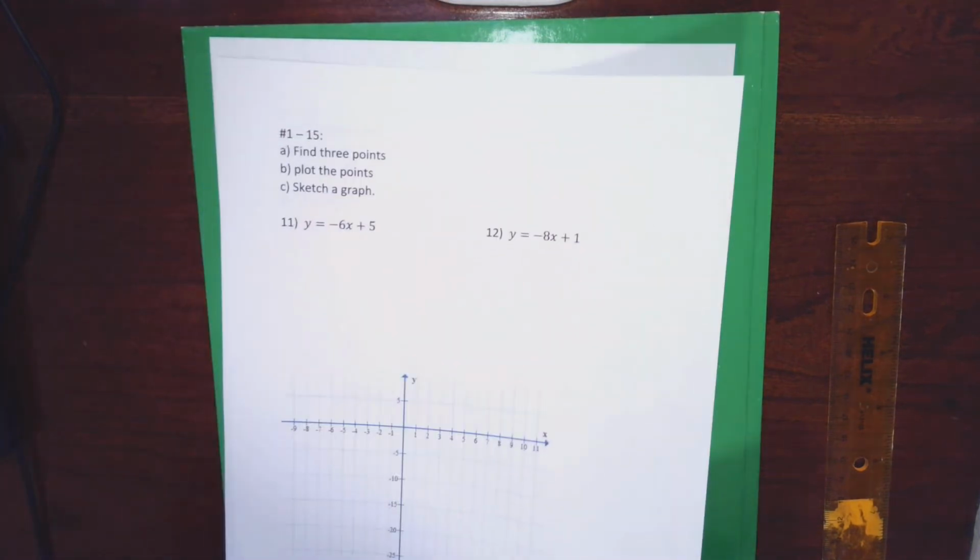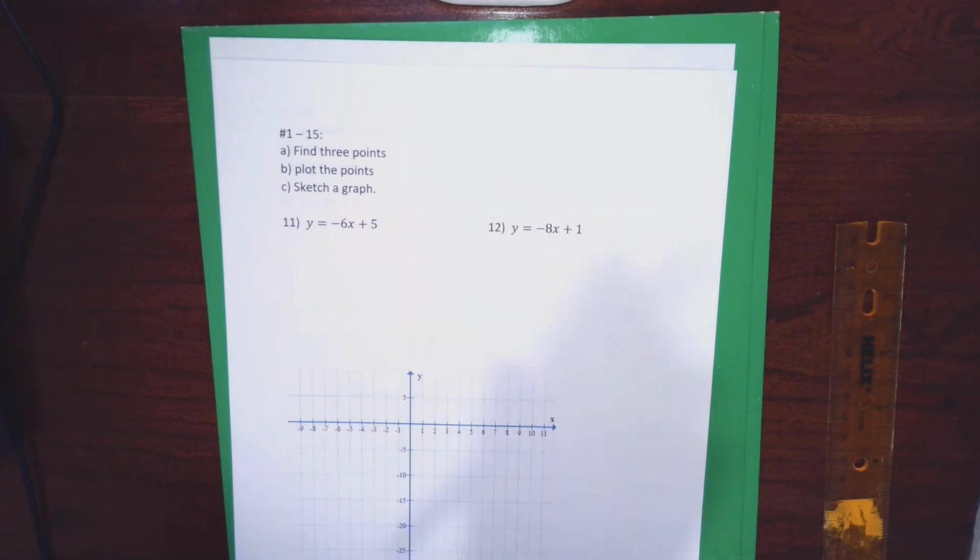Anyways, I'm going to skip 11 and 12 because I don't want to graph every single problem. There's just too many.